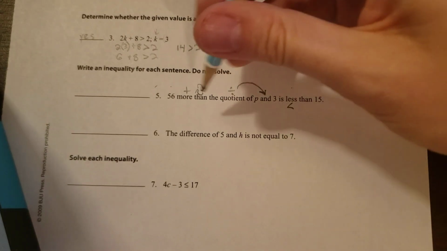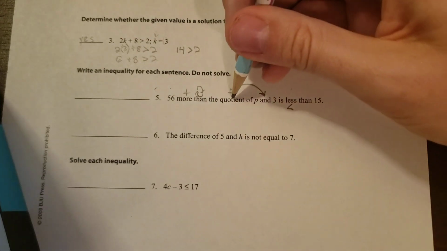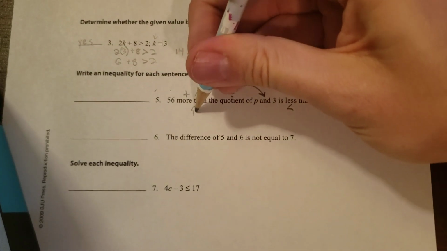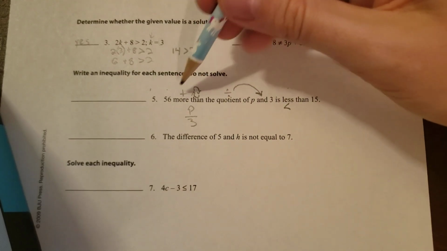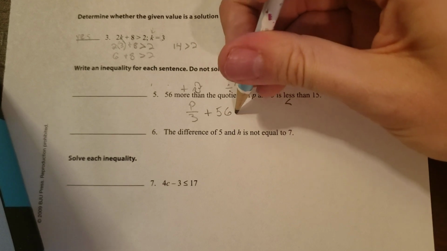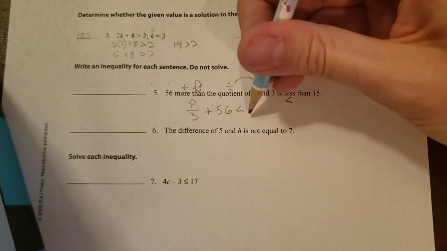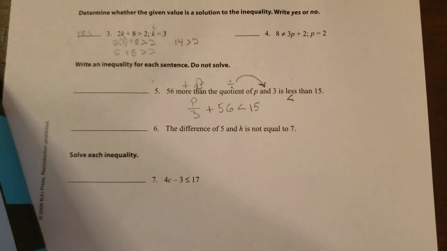Okay, so this is going to look like, so I'm going to add 56 at the end of the quotient, so p divided by 3, so that's my quotient, plus 56 is less than 15. That's my answer.